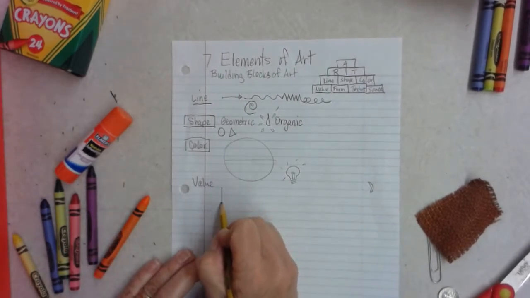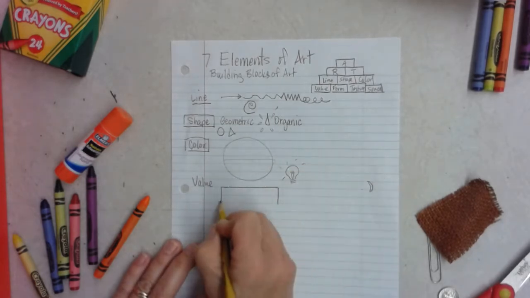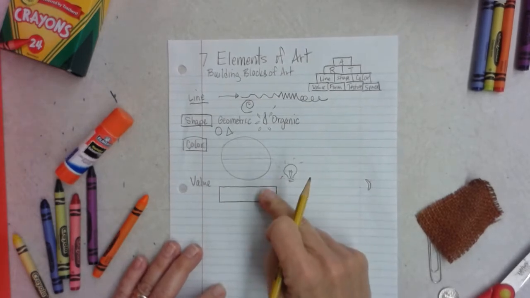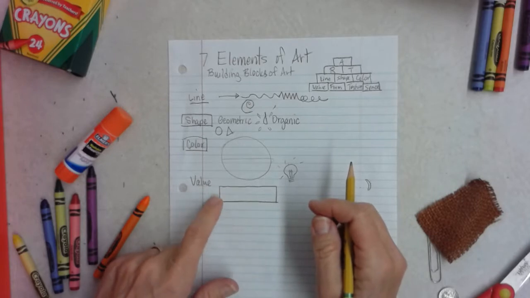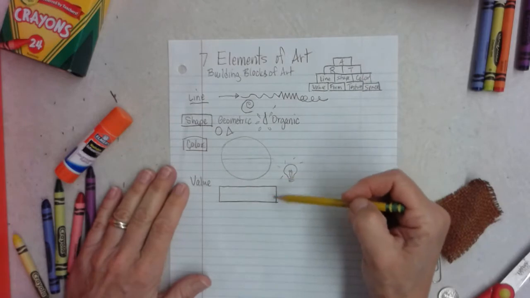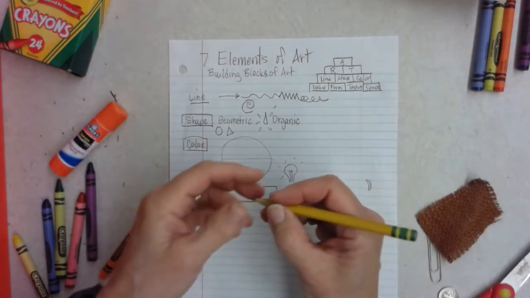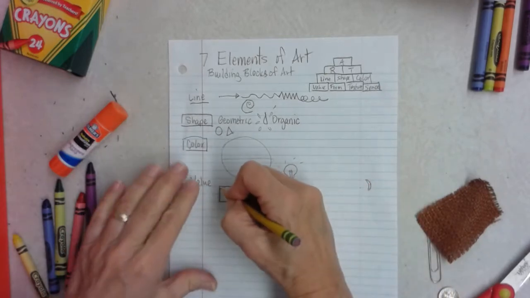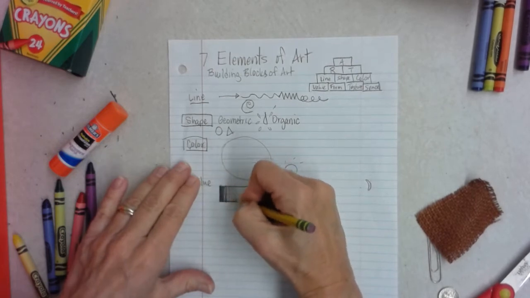All right, so what I need you to do is demonstrate value by doing a value scale. Now I'm going to do one with my pencil. The light is right here, so this would be lighter than at this end of the box, which is further away. To get lighter marks with your pencil, if you move your finger up away from the point, you can press lighter. So I'm going to start darker, and move it away as I get further away.